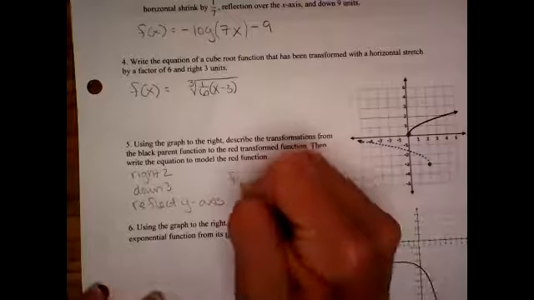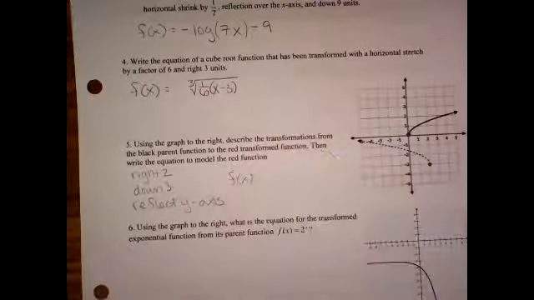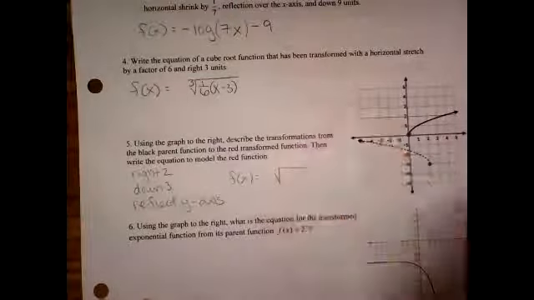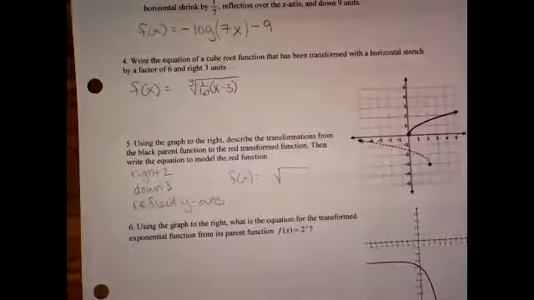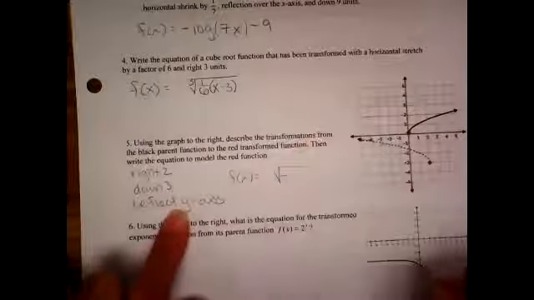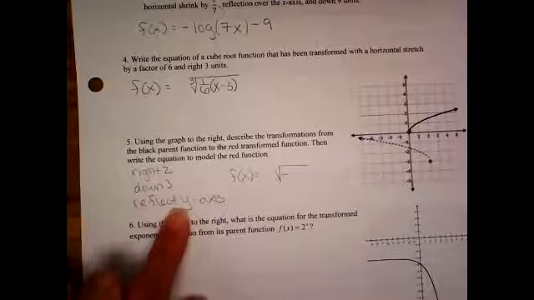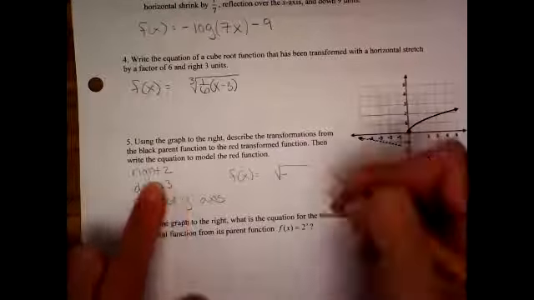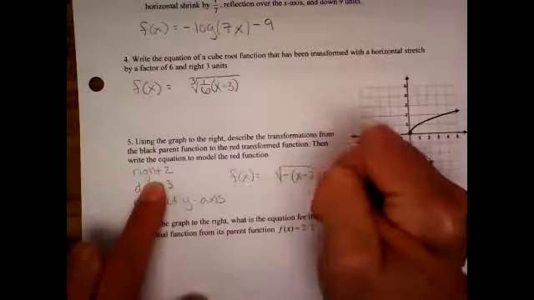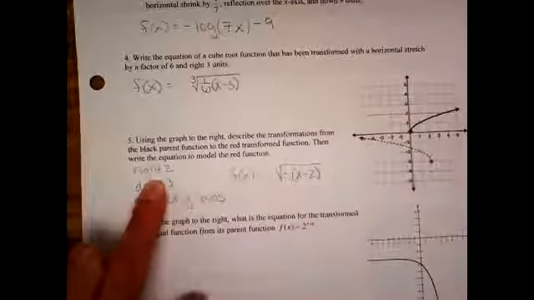So f of x equals. And actually, you also need to know what parent function this is, because it doesn't say. Good, square root, because you need to know what to put in your equation. So square root, reflect y-axis. We would need a negative inside. And then right 2 would be x -2 also inside. And again, just give it a hug.